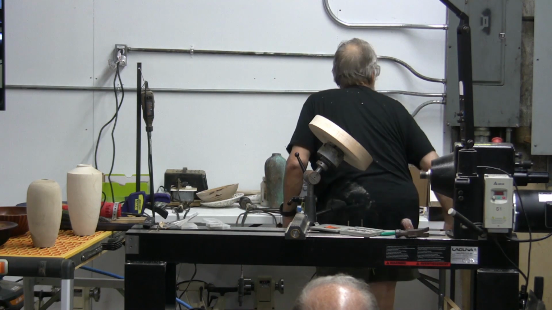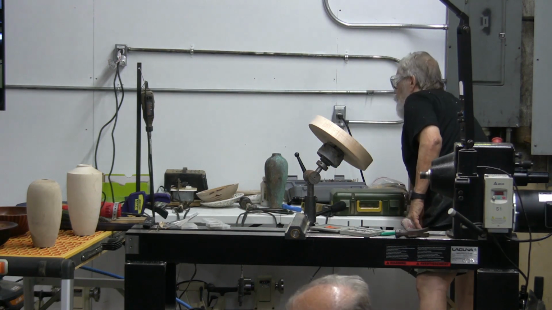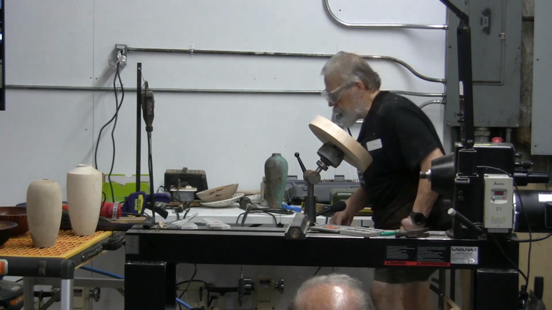If I can find my tool. Here's my fast tool.